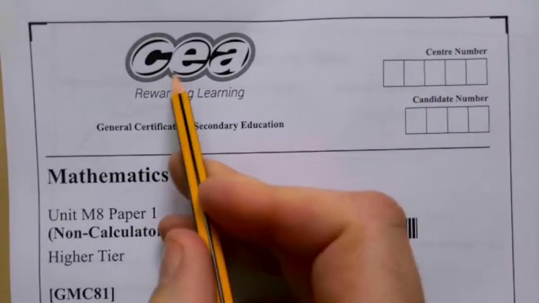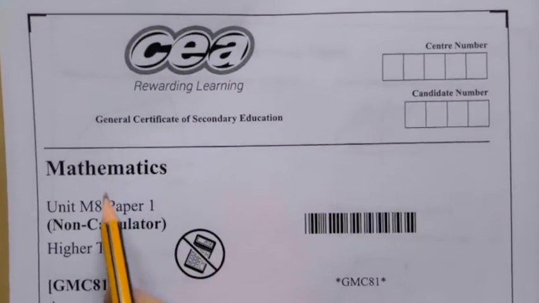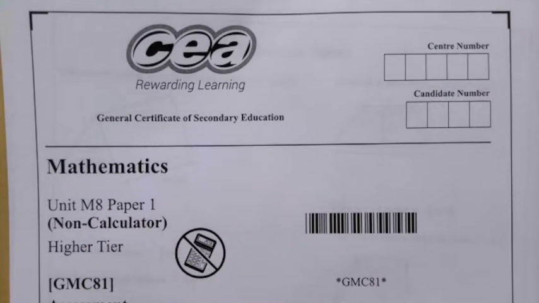This is the CCEA Maths paper. We're looking at M8 paper 1, and this is from 2021. So let's go ahead and look at the first question.